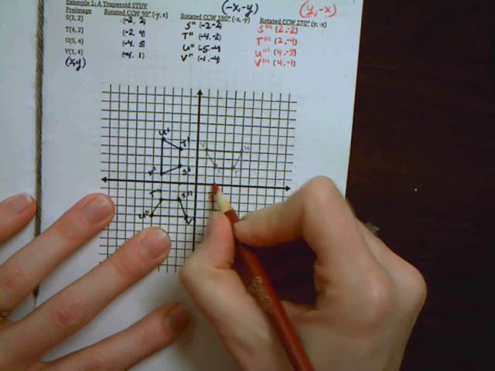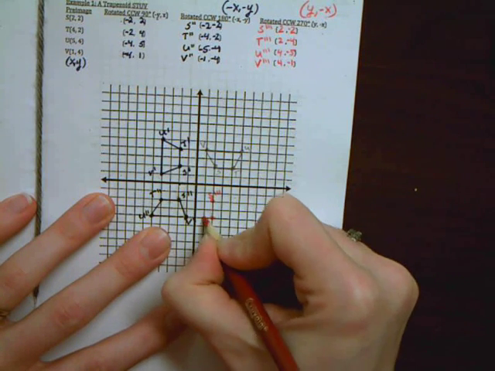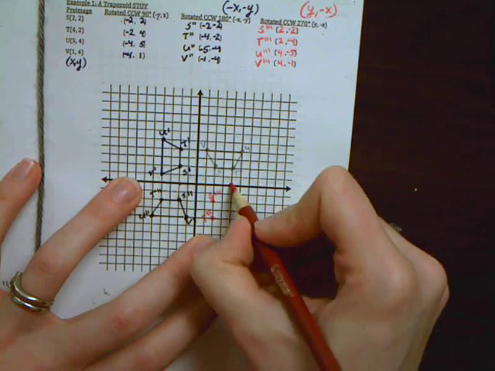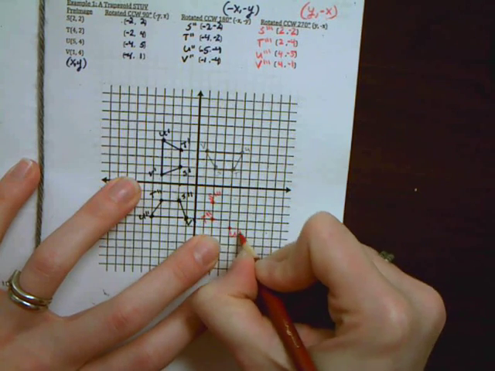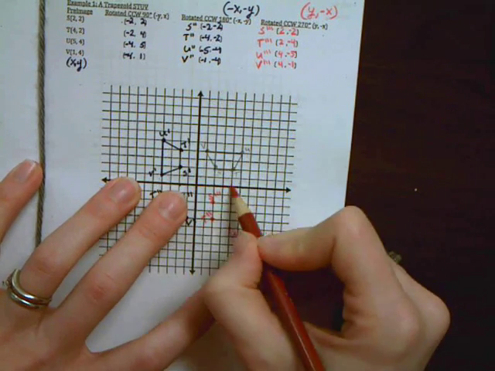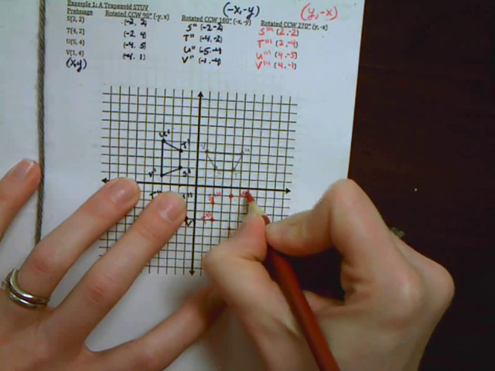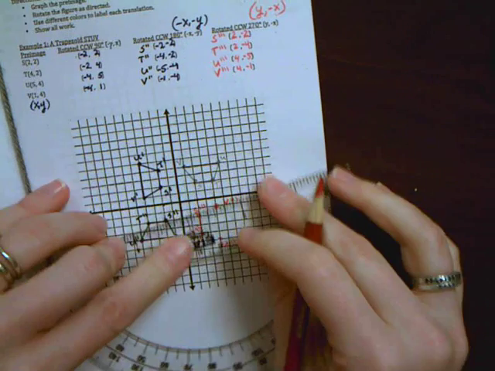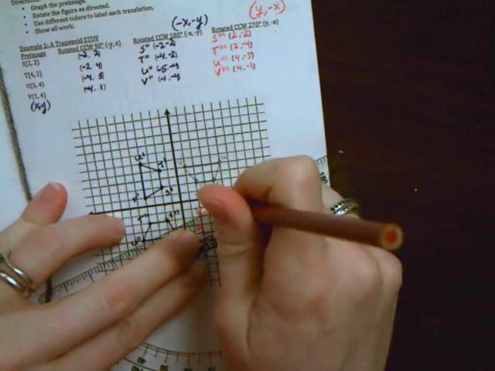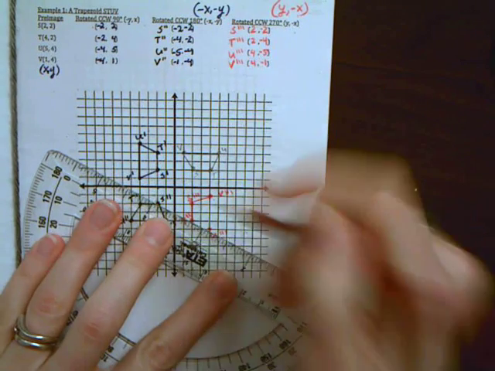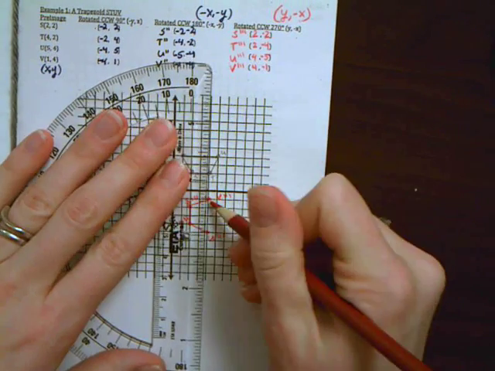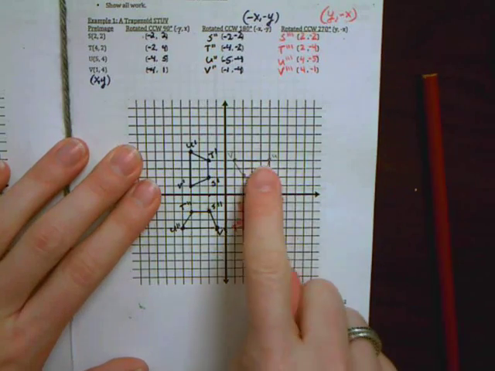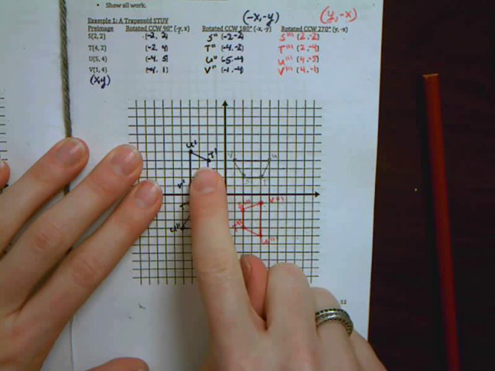I'm going to the right 2, down 2 for S triple prime. I'm going to the right 2, down 4 for T triple prime. I'm going to the right 4 and down 5 to get U triple prime. And then the last one is going to be positive 4, negative 1, and that's V triple prime. So when I connect these points, I get the same exact trapezoid that's just been rotated one last time.